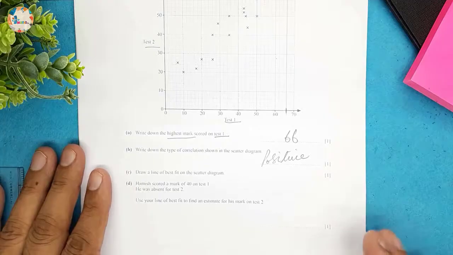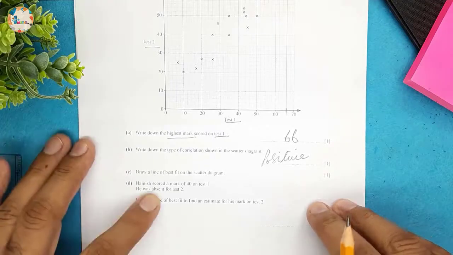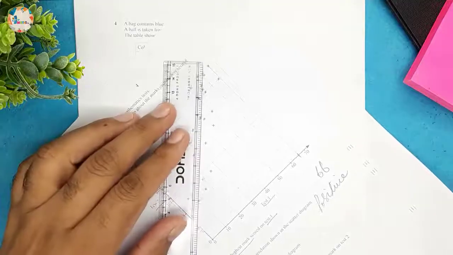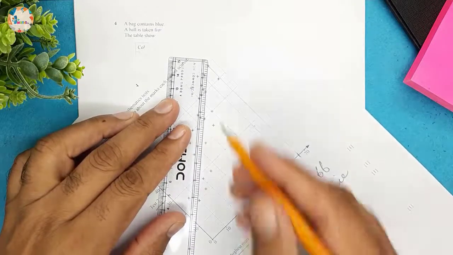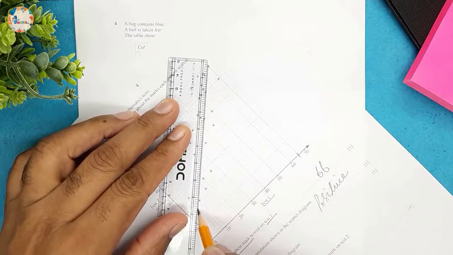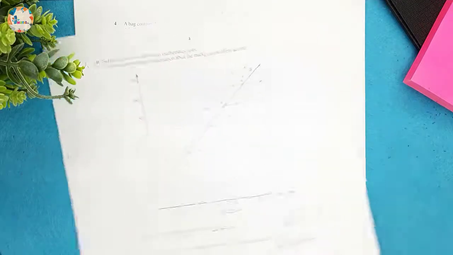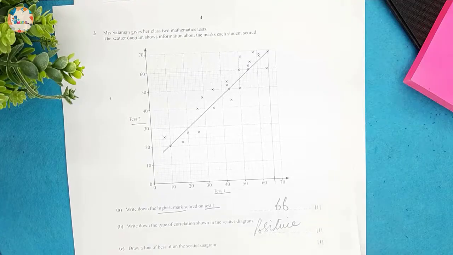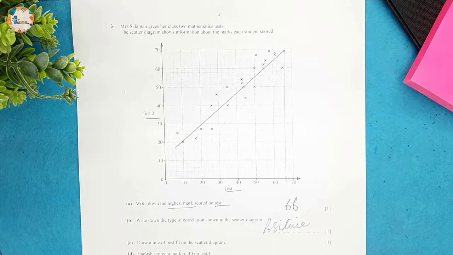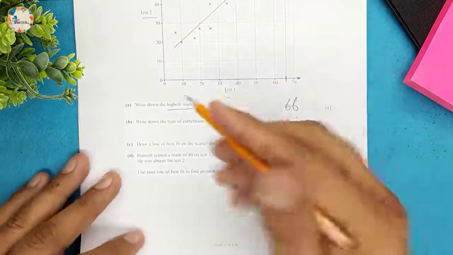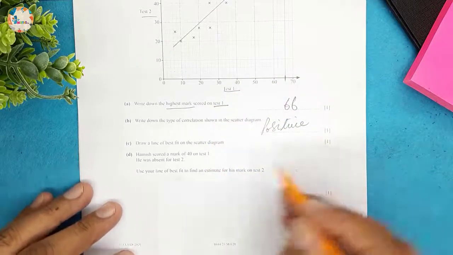Then draw a line of best fit on the scatter diagram. To draw a line of best fit, we can rotate the page and draw a line roughly passing through the middle, with a balance of about half of the points up and half down. After drawing this, this is always a range, not an exact answer.